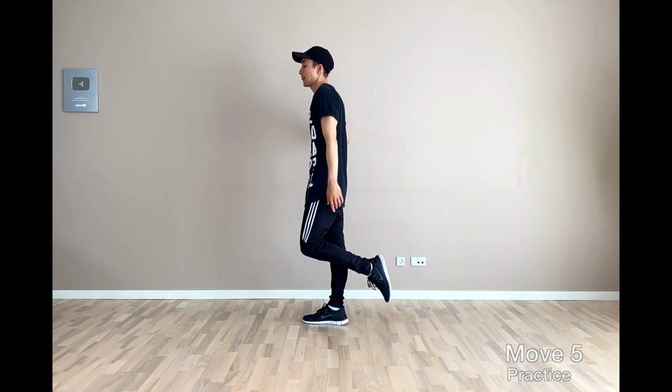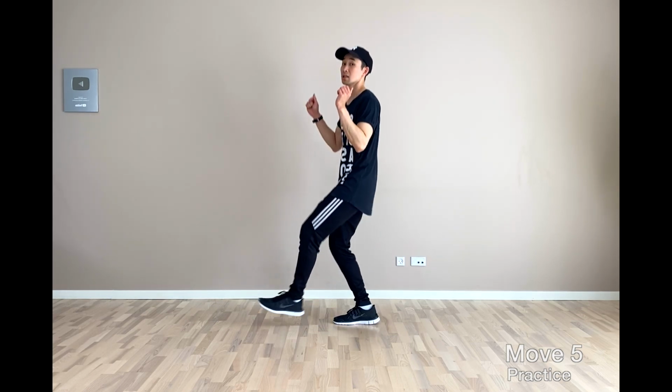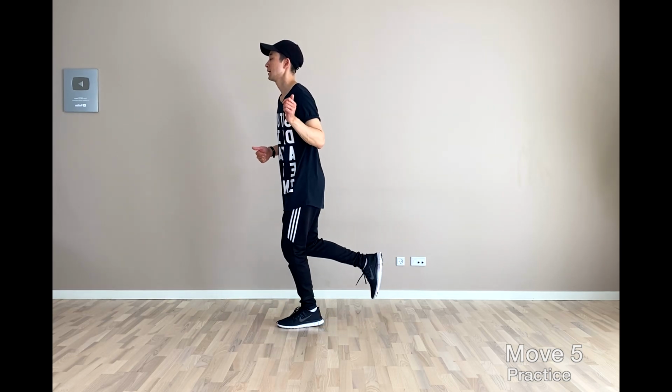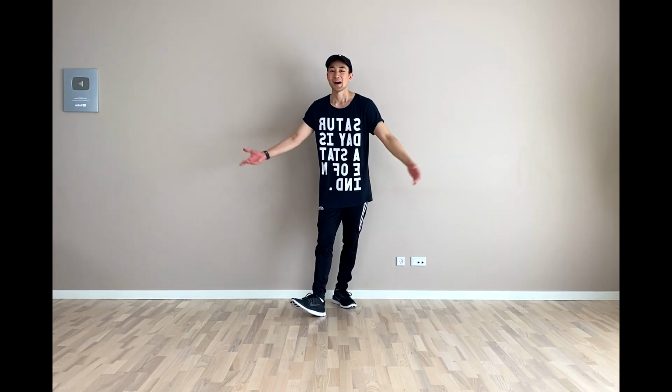Now from here you can just repeat the move to the other side. Now the right is in the back. When I do the same thing, jump, kick, switch, now the left goes back. Continue, continue. Alright guys, time to do the full dance. So if you're comfortable with 1, 2, 3, 4, 5, then let's try to combine it.